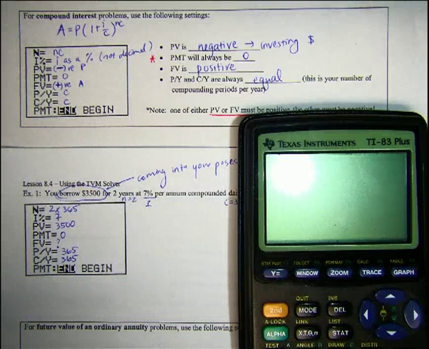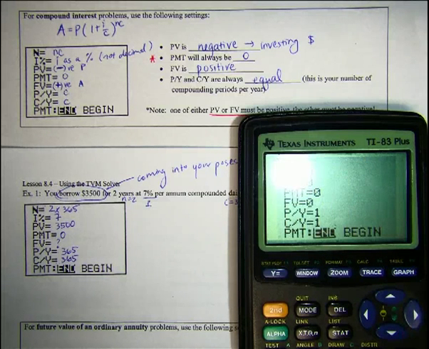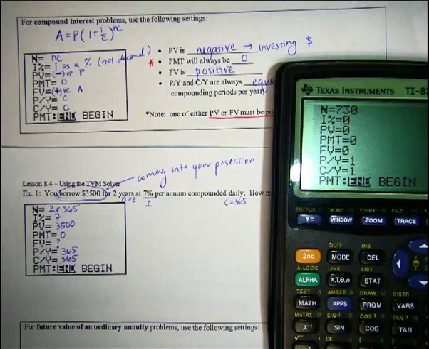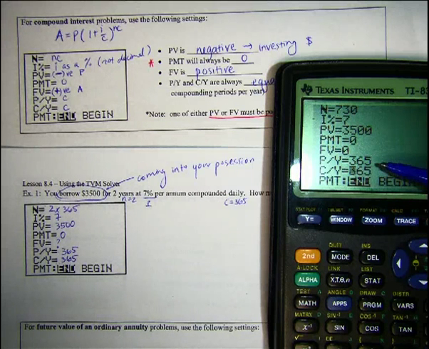In class, when you practice your graphing calculator, here we go, 2 times 365, enter. Oh, sorry, the light is a little bit in the way. There we go. So up here I did 2 times 365, enter. It automatically calculates 730 for me. Press 7 for I, 3,500 for PV. PMT 0, future value, just leave it at 0. Don't try to put a question mark there. Doesn't matter. As soon as you enter 365 for PY, it automatically goes to the CY as well.